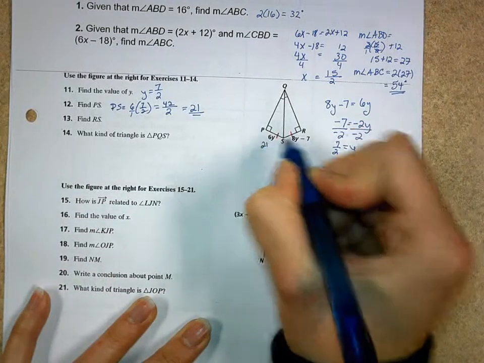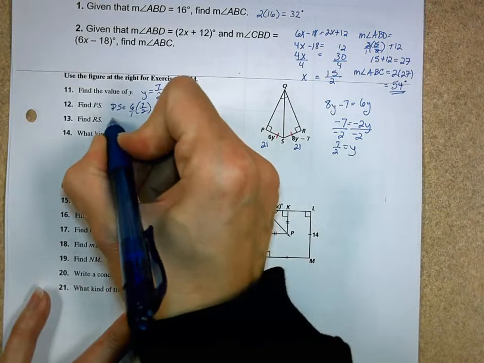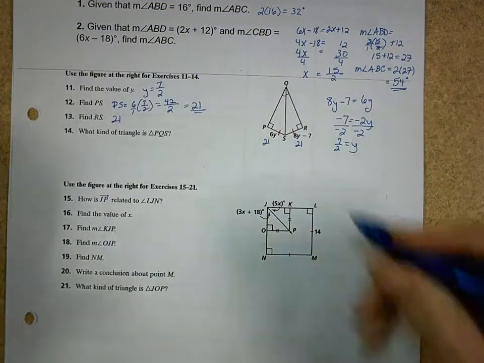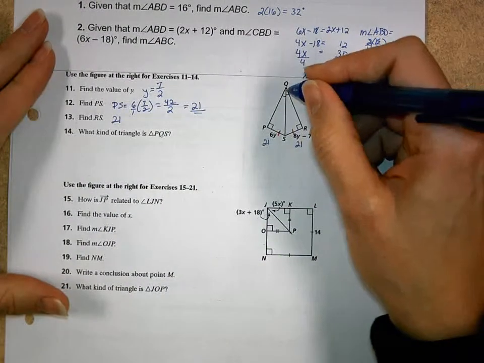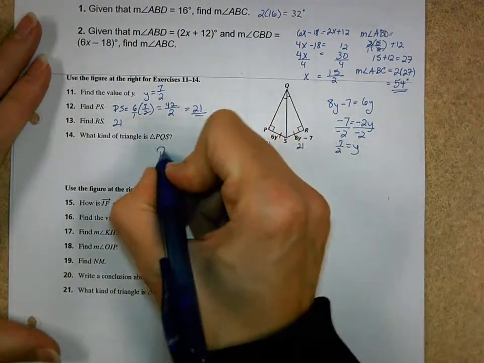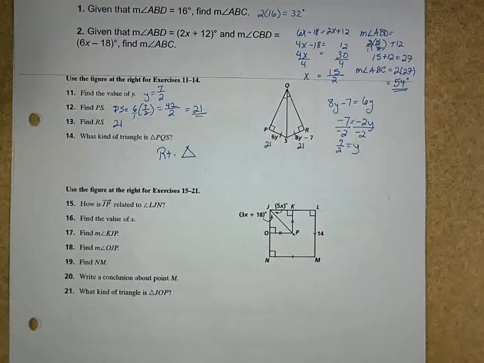Well, if this one's 21, what's the length of segment RS? That's right, 21. Now, what kind of triangle do they want to know is PQS? That's a right triangle. So that's what we write down. That's how easy that last example was.